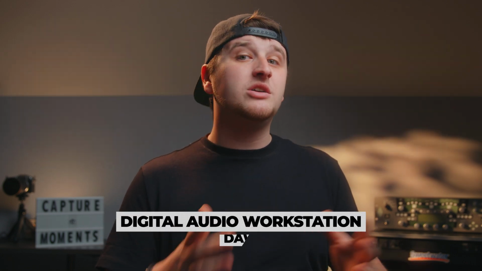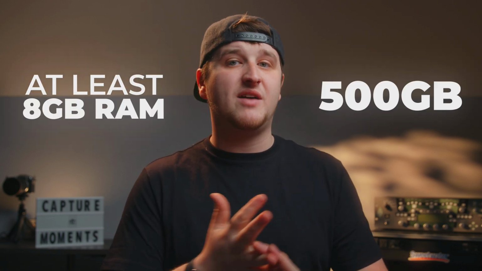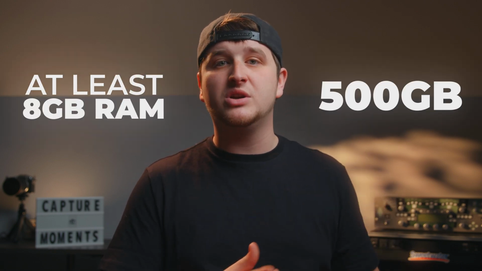And there's a big debate whether you should buy a Mac computer or a PC computer, but there are DAWs that will work on both. But some DAWs only work on one or the other. So if you pick a DAW first, that may determine what computer you buy. But if you're buying a dedicated audio production computer, I would recommend getting at least 8 gigabytes of RAM and 500 gigabytes of internal storage, and then whatever core and processor works within your budget.